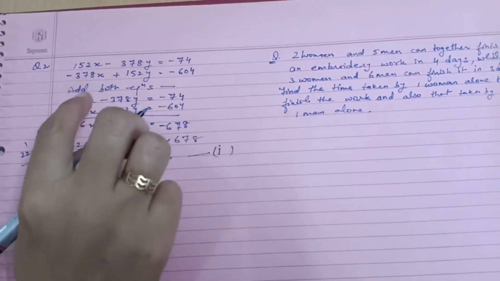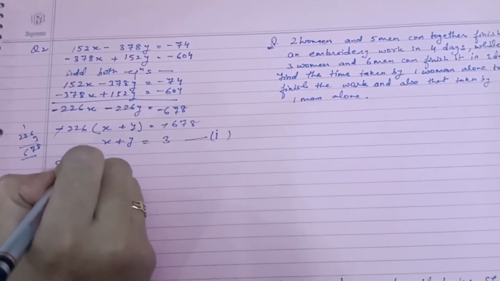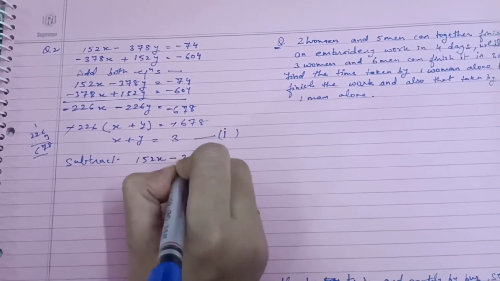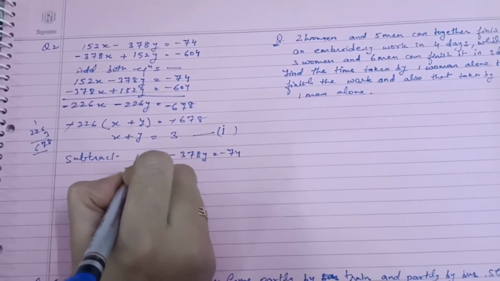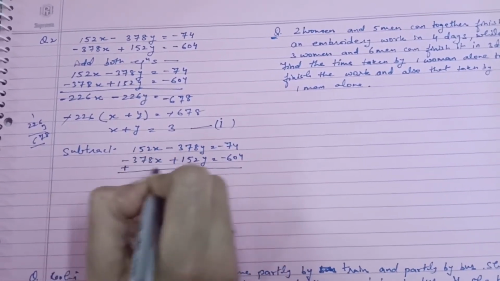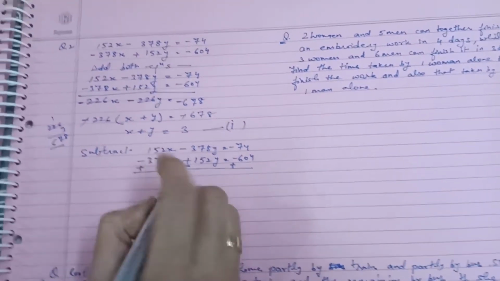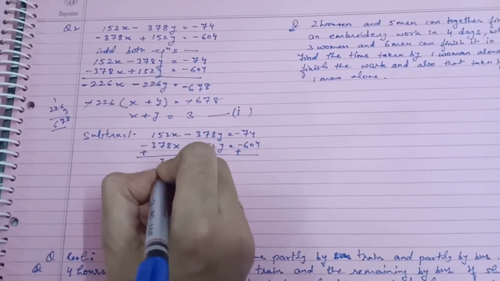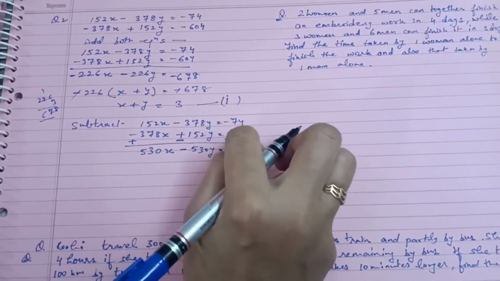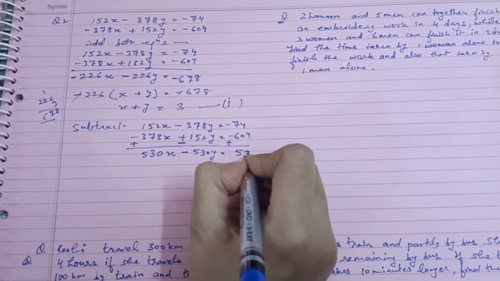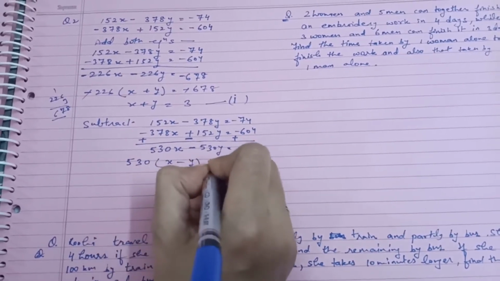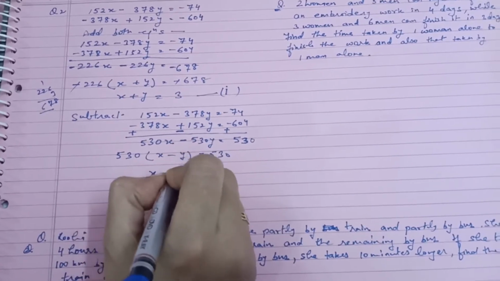And for another equation, now first I added both equations, I will subtract the second from the first. So I will get 152x minus 378y equal to minus 74, and minus 378x plus 152y equal to minus 604, and subtract means I need to change the sign, minus will plus, plus will minus, minus will plus. So I need to add these: 152 plus 378 is 530x. Similarly here also minus 530y, and on the right side, subtracting means minus 74 plus 604, it will come plus 530. Getting it? 4 and 4 cancel, and 530, correct. You take 530 common, inside it will be x minus y equal to 530. You divide this side by 530, so the second equation will be x minus y equal to 1.